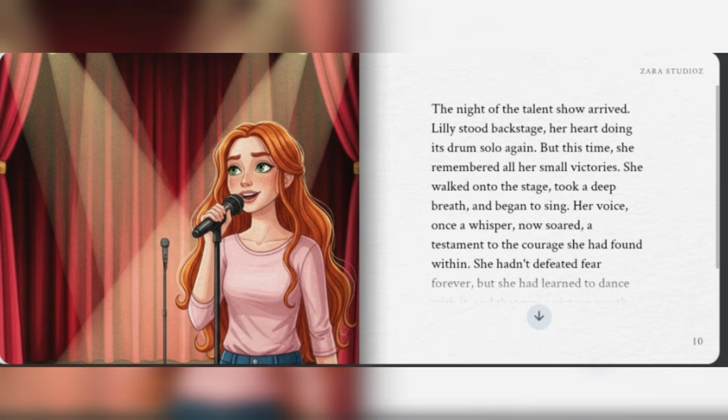The night of the talent show arrived. Lily stood backstage, her heart doing its drum solo again. But this time, she remembered all her small victories. She walked onto the stage, took a deep breath, and began to sing. Her voice, once a whisper, now soared, a testament to the courage she had found within. She hadn't defeated fear forever, but she had learned to dance with it, and that was a victory worth celebrating.